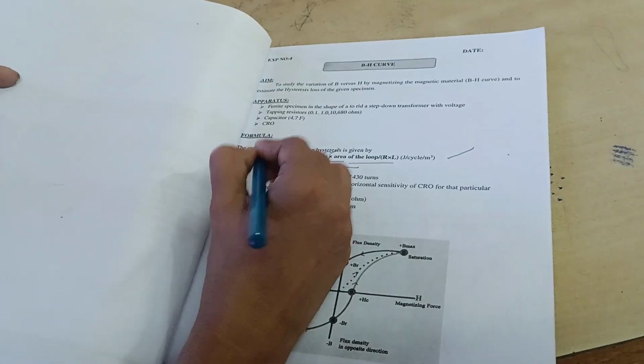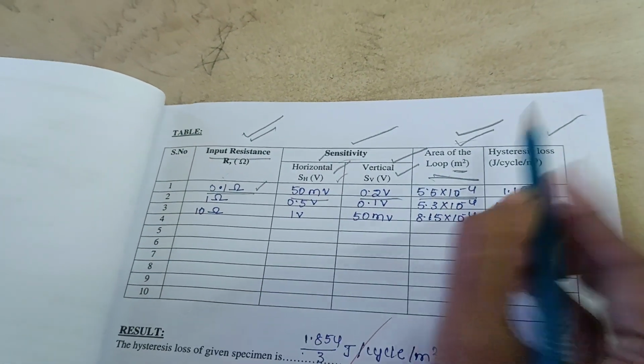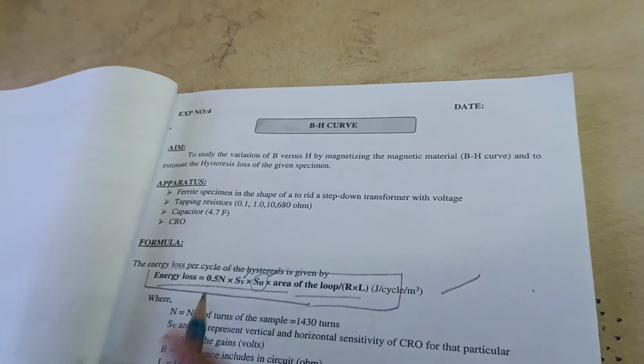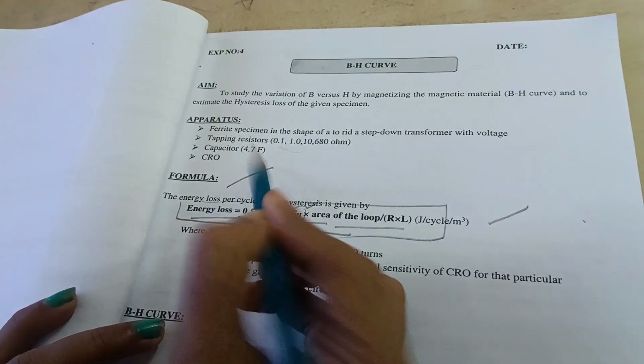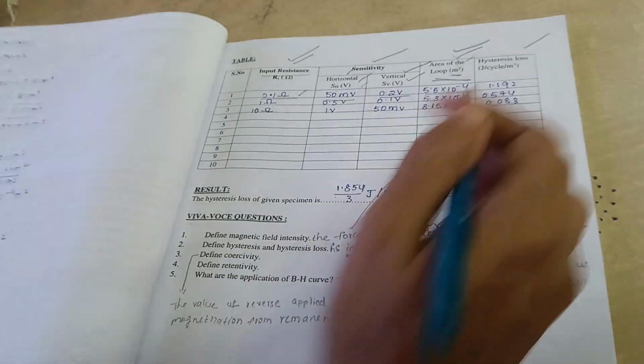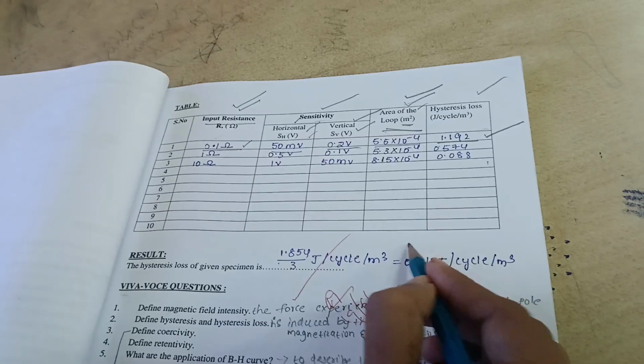So this is the formula for energy loss. Then you can multiply it with 0.5 n. So that comes to energy loss, and then you can write here and take the average value and write it down here.